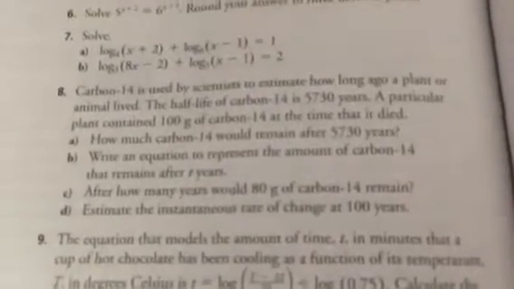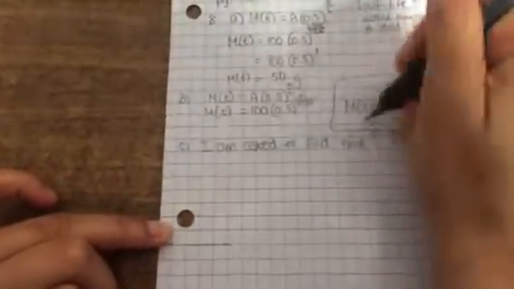Okay, that's part B. Now part C asks us, after how many years would 80 grams of carbon-14 remain? So we're asked to find after how many years, so I know that I'm asked to find time, which is represented by t.